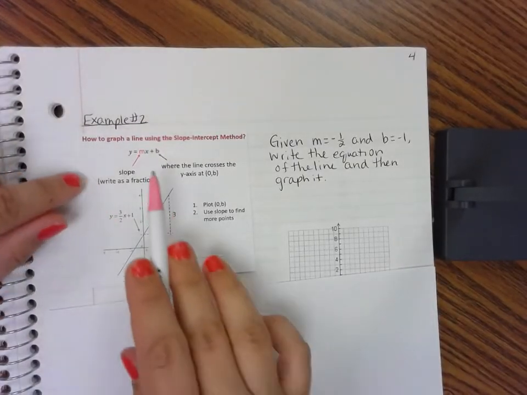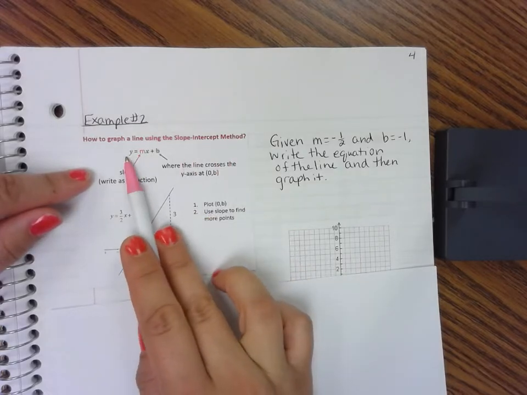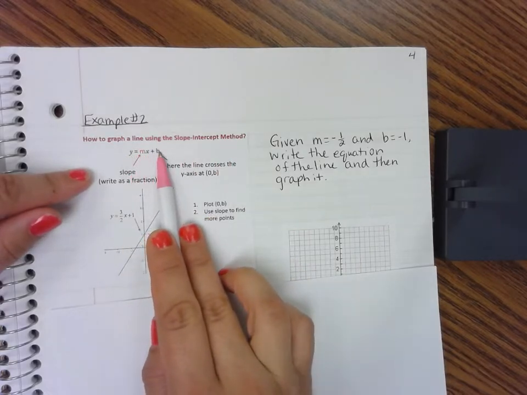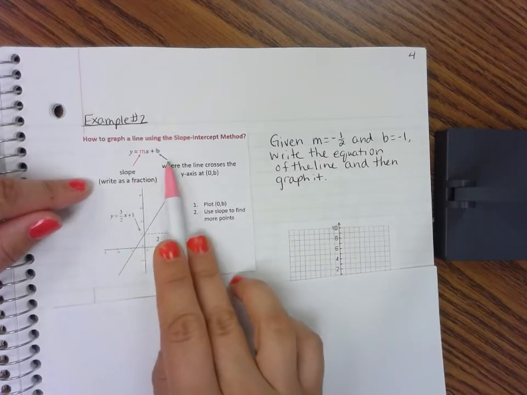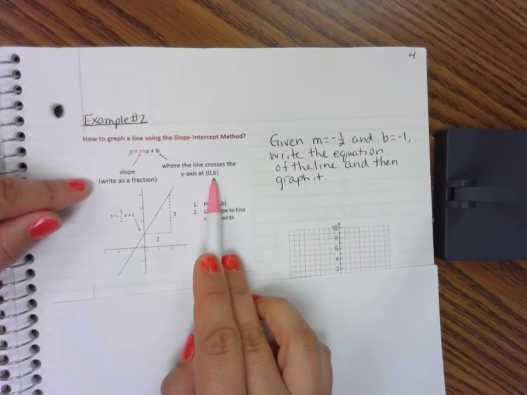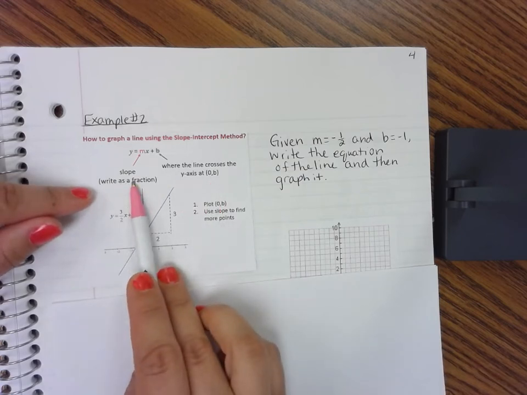are how to graph a line using the slope-intercept method. So here we have y equals mx plus b again. Remember that slope is the m and the b is where the line crosses the y-axis. Now underneath slope it says that we want to write it as a fraction. That means if it's a whole number, we're going to place it over 1. Or if it's an integer value, we're going to place it over 1.